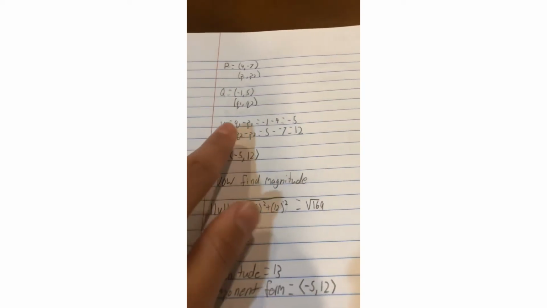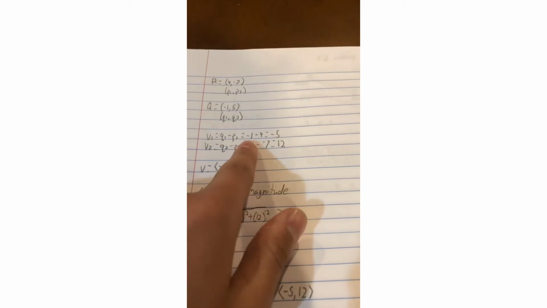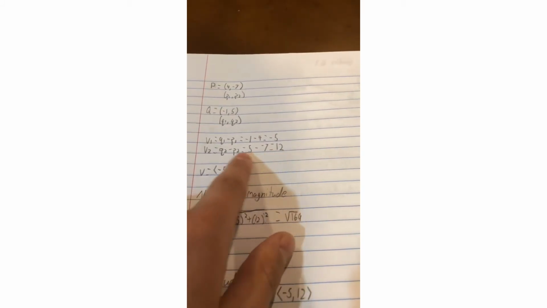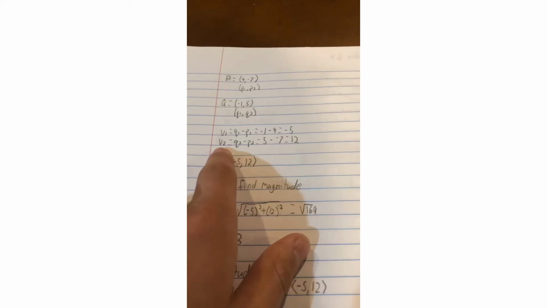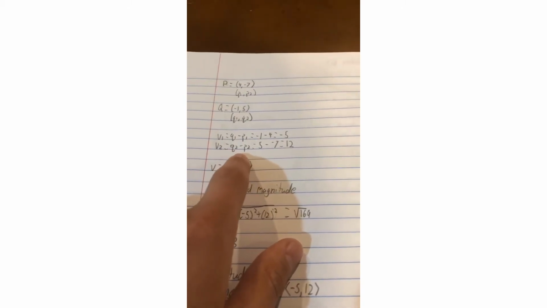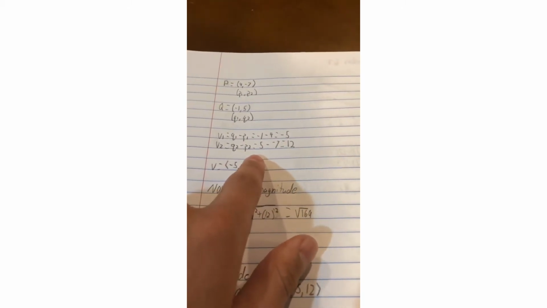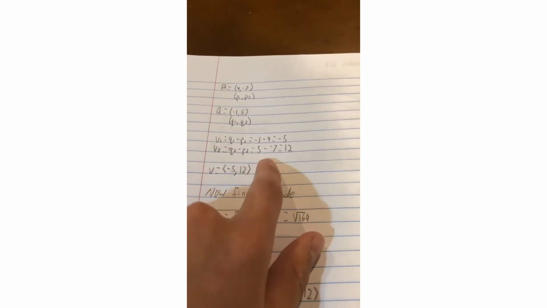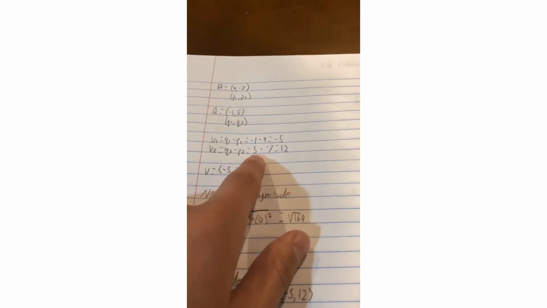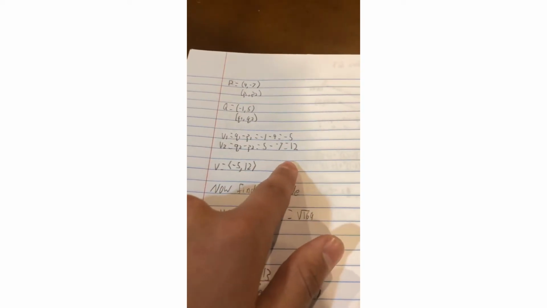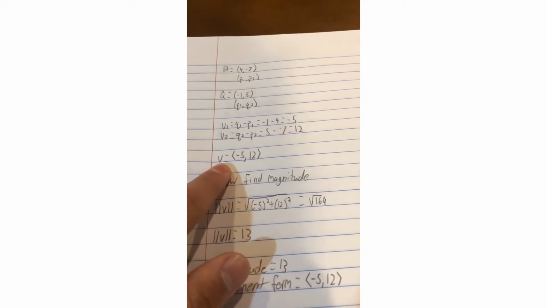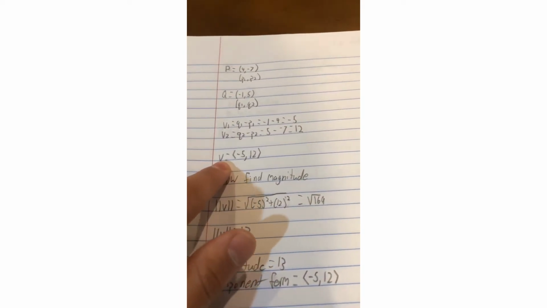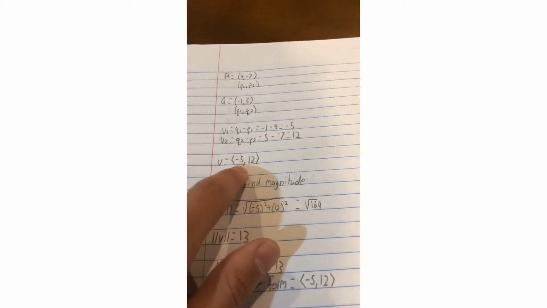So now to find V1, it would be Q1 minus P1, which would be -1 minus 4, which equals -5. And then to find V2, you would do Q2 minus P2 equals -5 minus -7, which equals 5 plus 7, which then equals 12. So V, represented in component form, equals <-5, 12>.